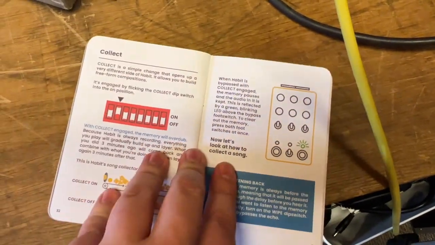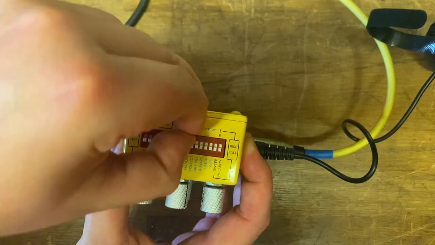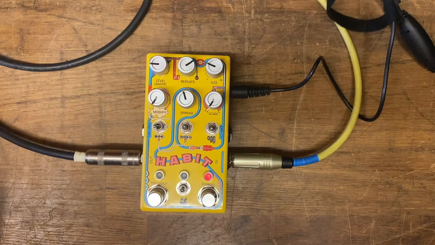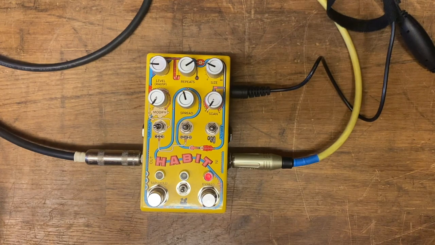Which is what we were just doing. So collect. Here we go. You absolutely need fingernails for this. Oh, it's a 3-minute memory, which is locked into a 3-minute memory, but you can just keep building on top of it. So whatever you play will just keep looping and looping and looping.